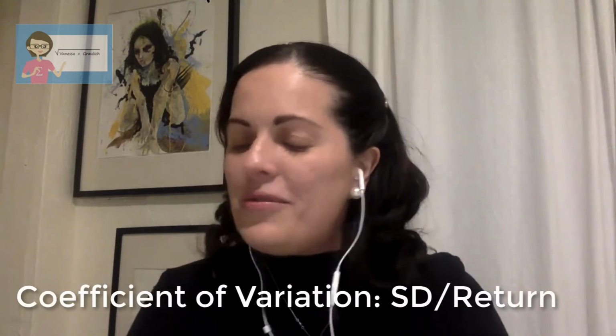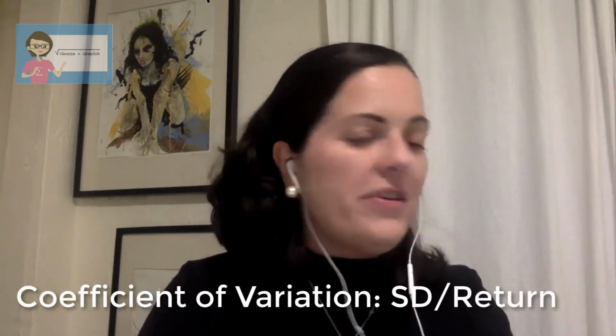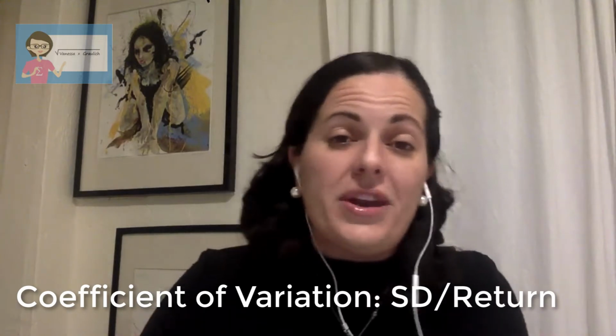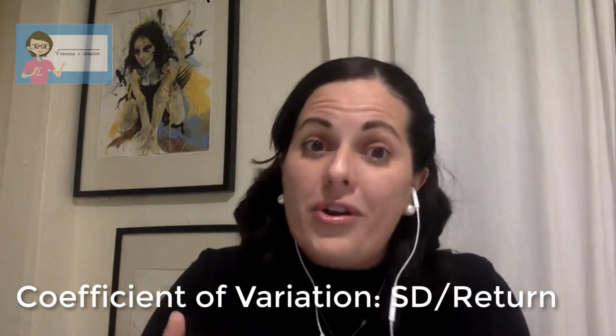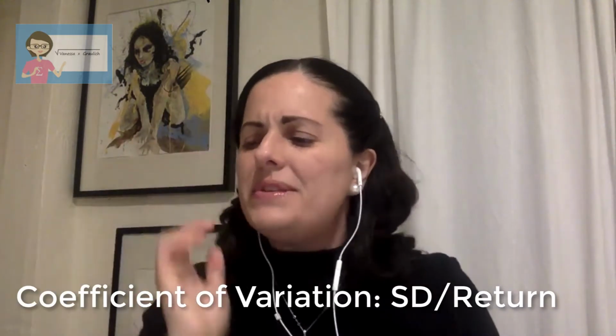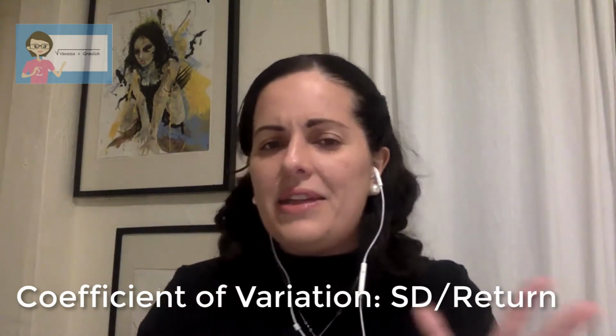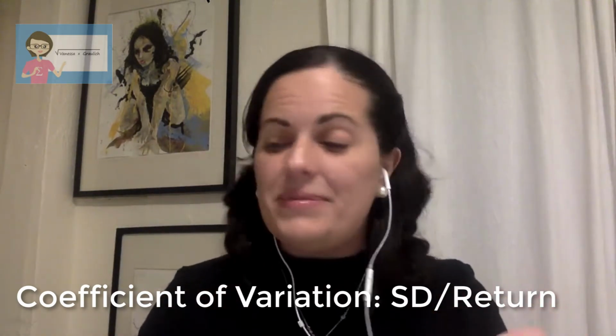The coefficient of variation is very helpful because most investors are not going to have just one return; they're going to have more than one. Sometimes the portfolios have the same return but different standard deviations. Which one do you pick? You're going to pick the one with the lowest coefficient of variation.